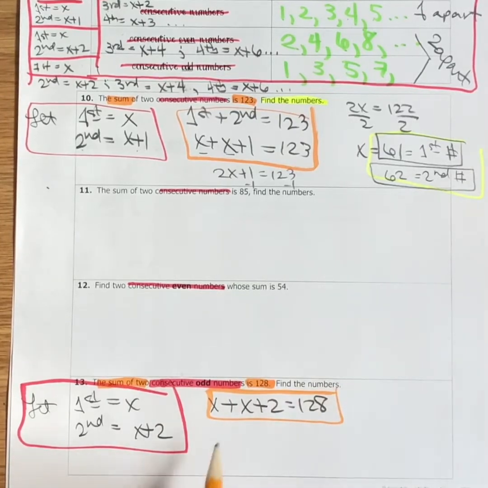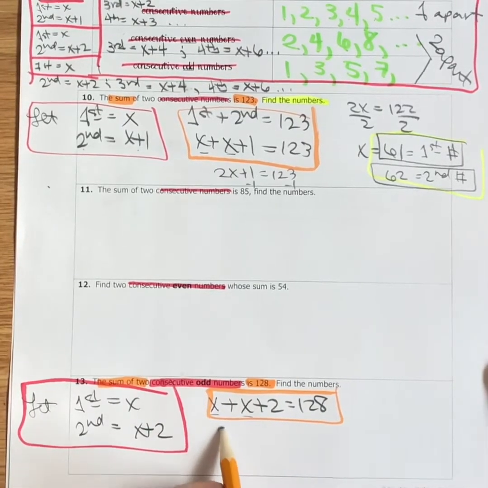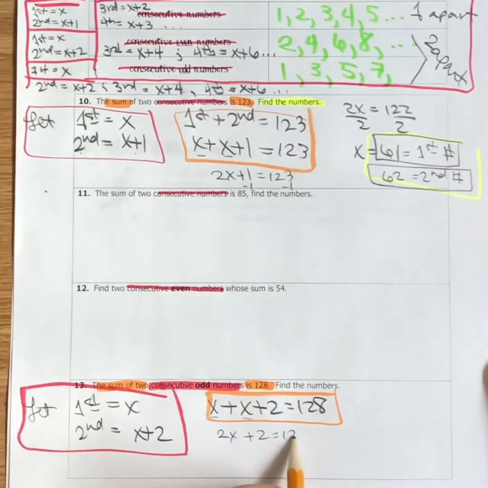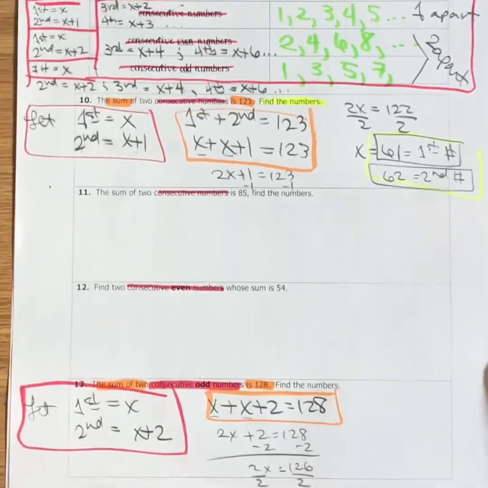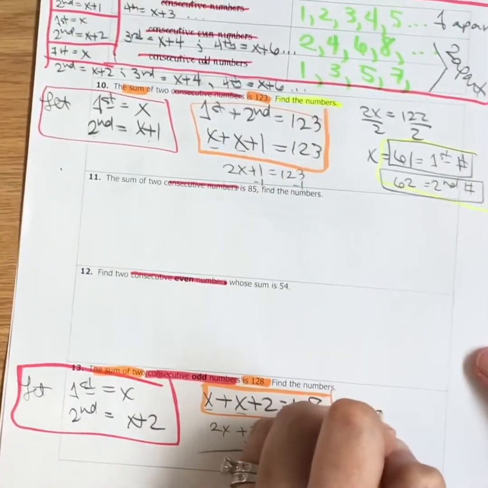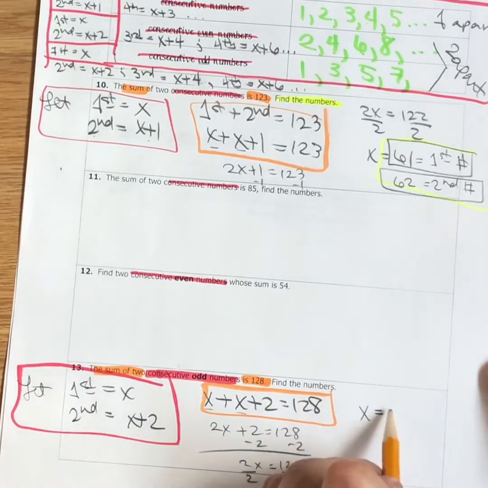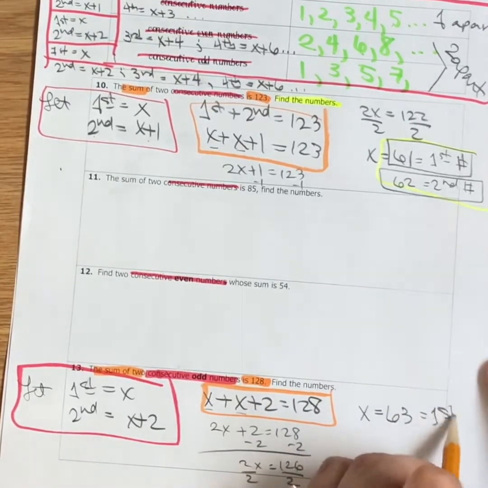Okay. So then we just go ahead and combine like terms. So 2x plus 2 equals 128. Subtract 2. So 2x equals 126. Divide by 2. And, oops, I'll write it over here. X, which ends up being 63, is our first number.